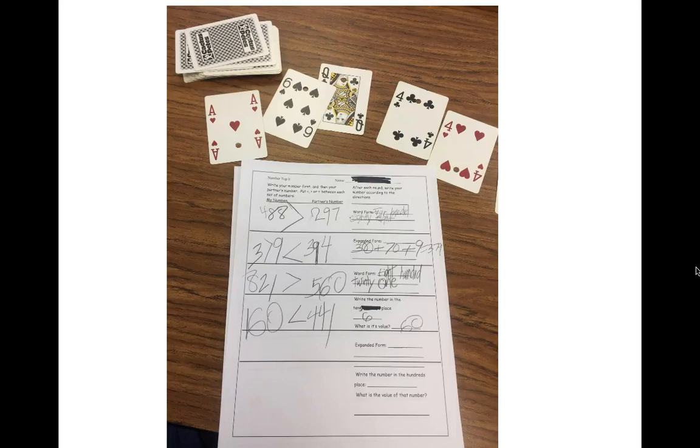You'll also notice that over on the right-hand column, during each round, they need to do word form or expanded form or explain the value of a specific digit within that number. So you can see here how collecting this information from students is going to provide very valuable information toward that target of using symbols to compare 3-digit numbers, knowing the value of those digits.